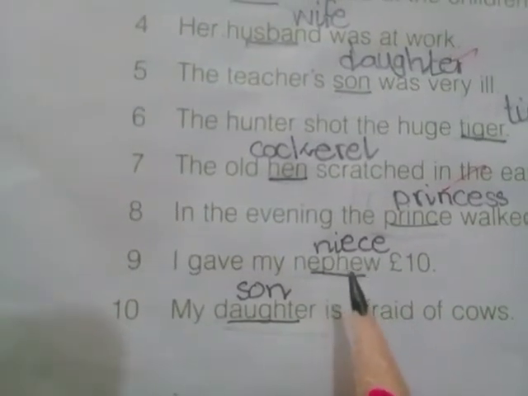Number nine is: I gave my nephew a present. And what will be the female of nephew? It will be niece. Number 10 is: my daughter is afraid of cows. And what will be the male of daughter? It will be son.